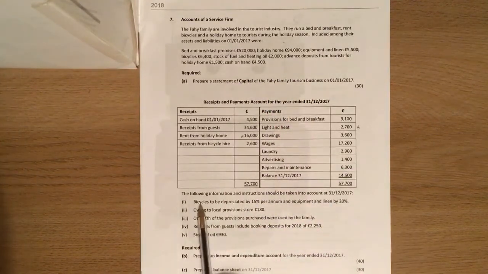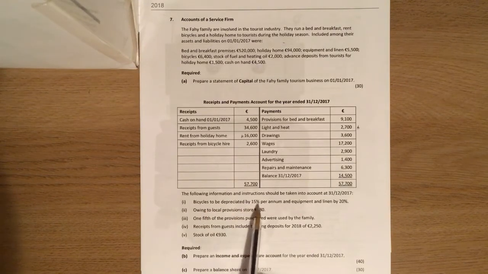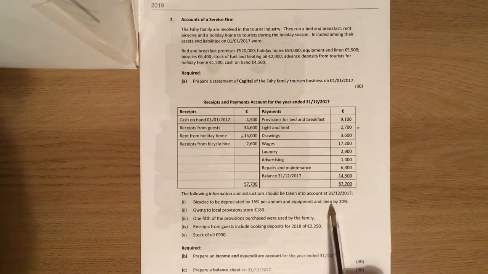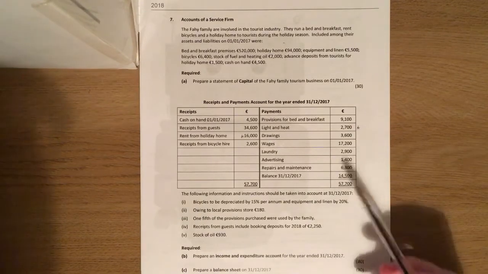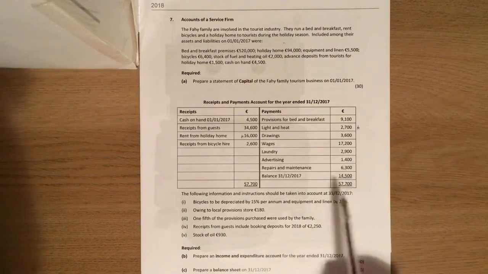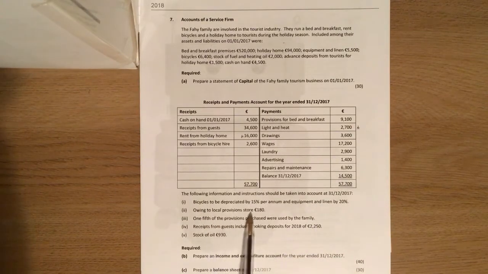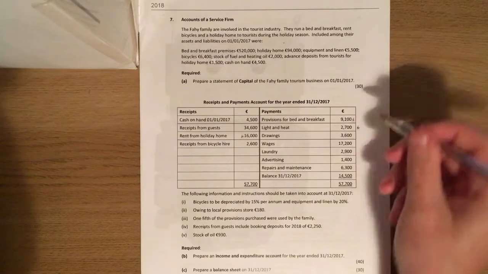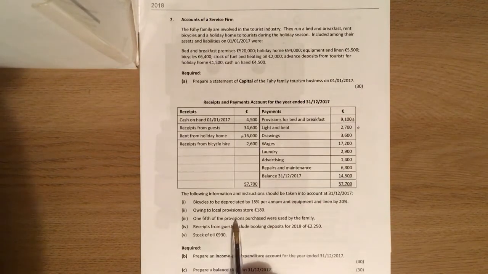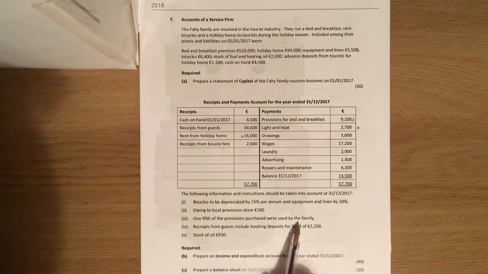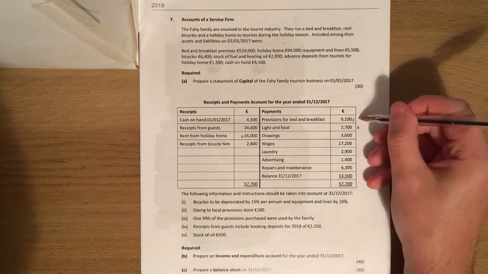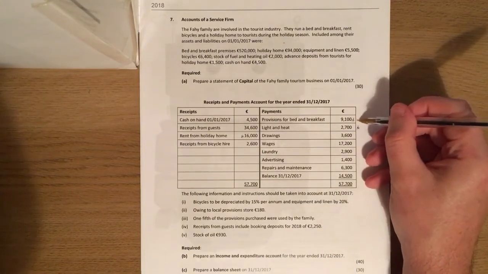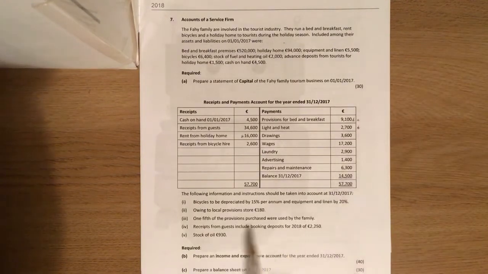Down the bottom then, bicycles to be depreciated by 15%, equipment and linen by 20%. So we're going to have depreciation in the expenditure. Owing to local provision store, 180. That's going to interact with your provisions here. 1/5 of the provisions purchased were used by the family. So that's also going to affect your provisions. It'll affect somewhere else. We'll talk about that when we get to it.